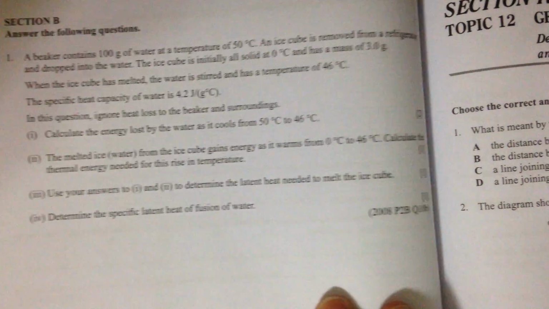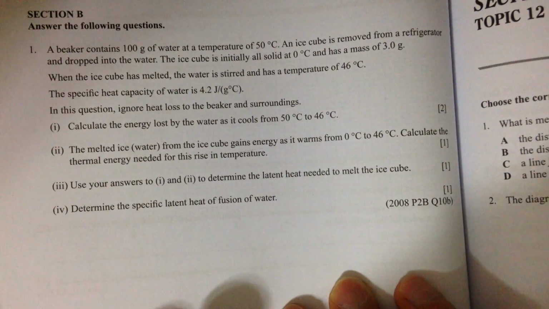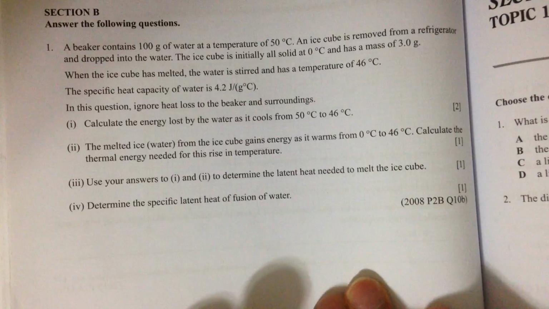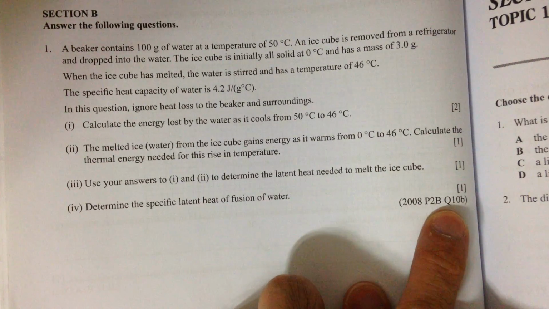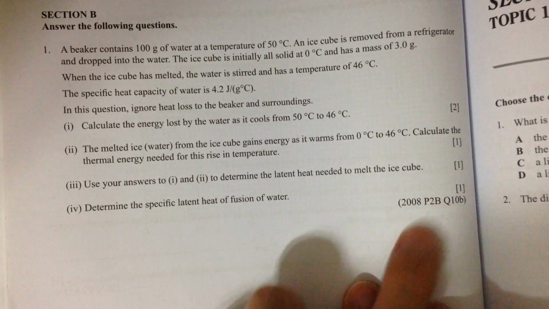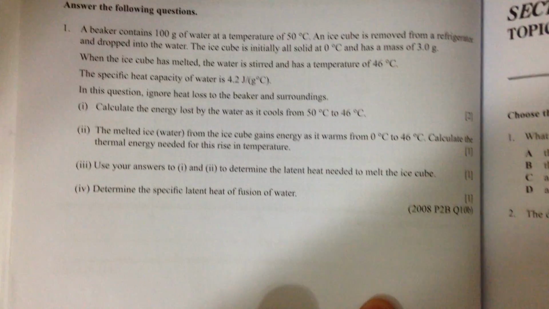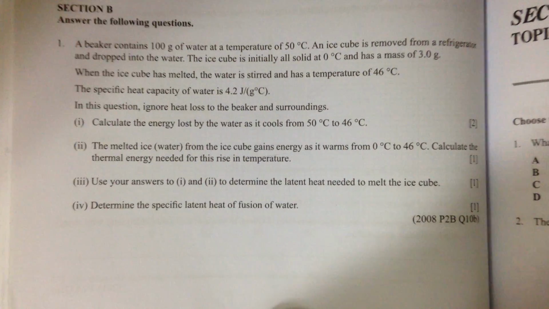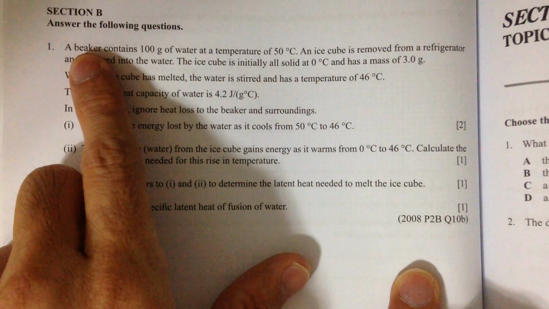Okay, we're going to look at this question. This question is a thermal properties question from 2008 paper 2, question section B, question 10B. Alright, so this question is actually a very interesting question. Let's read the question now.